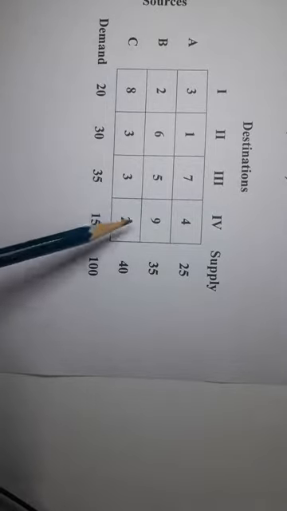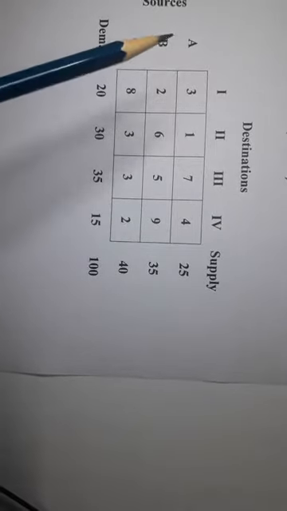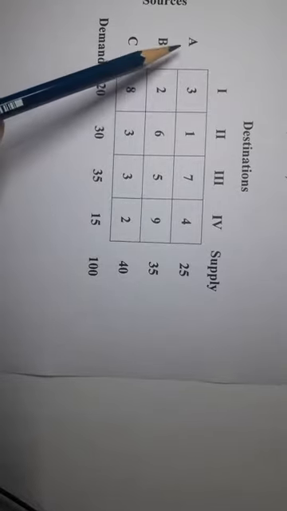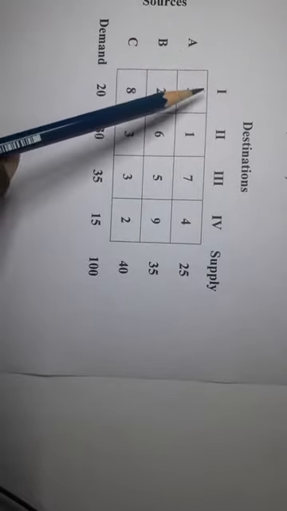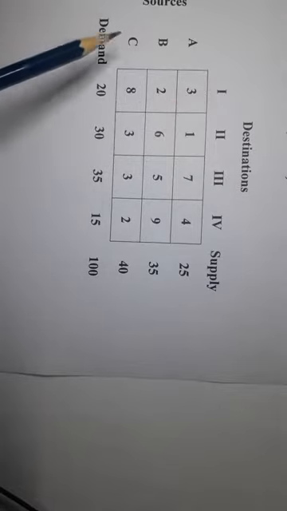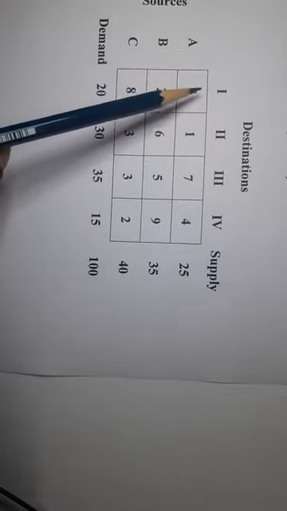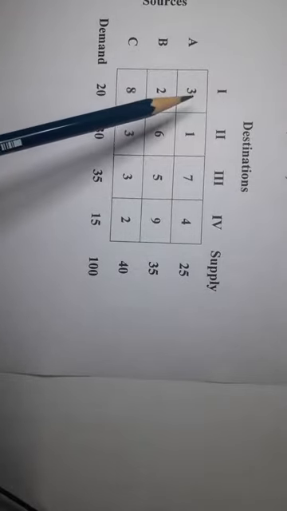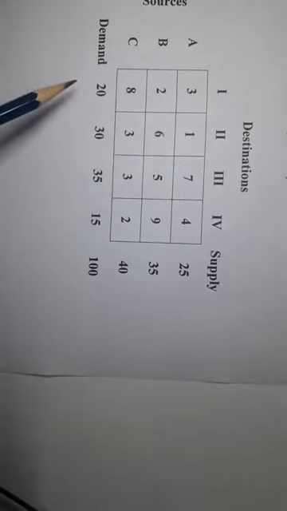This table indicates the cost of transporting one unit from one source to one particular destination. That means from A to 1, if you want to transport one unit, the cost is going to be 3 rupees. Similarly, the cost of all the sources and destinations are given.